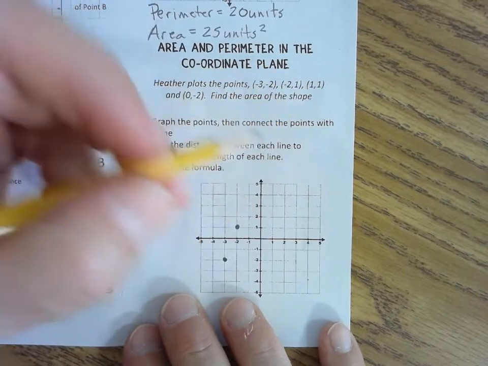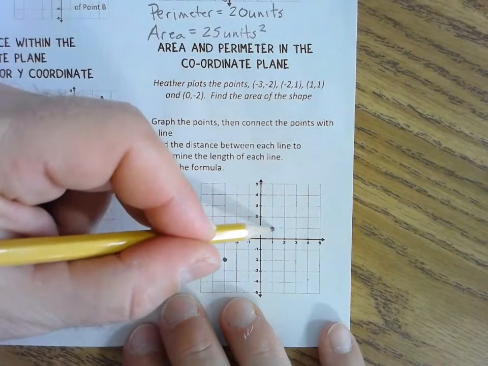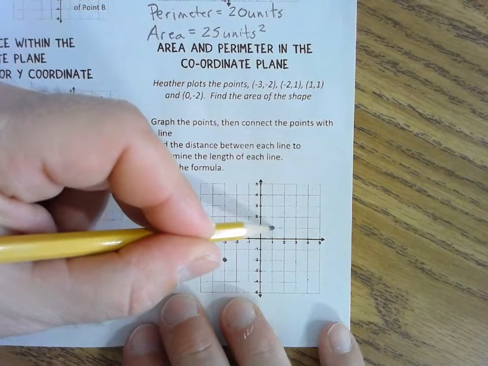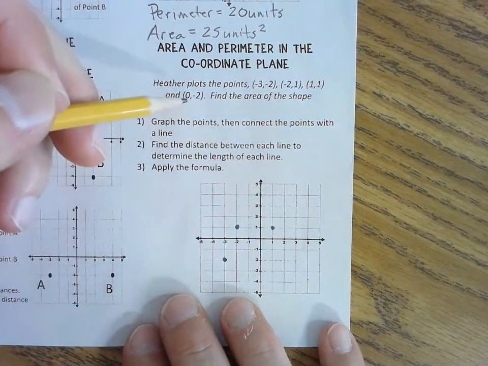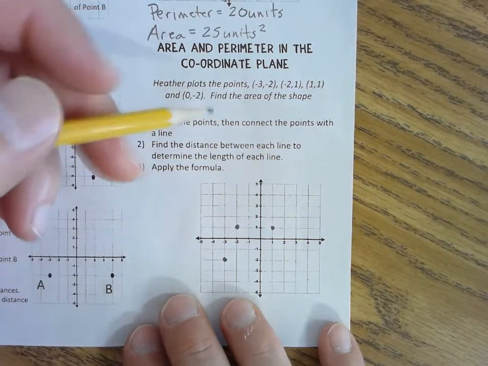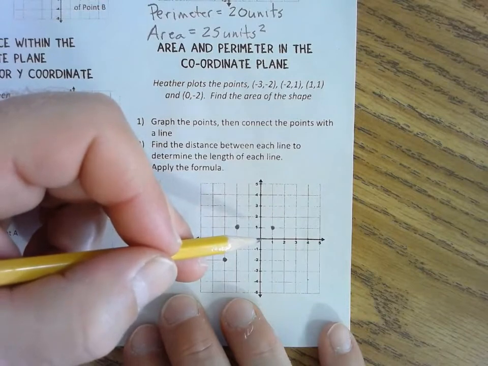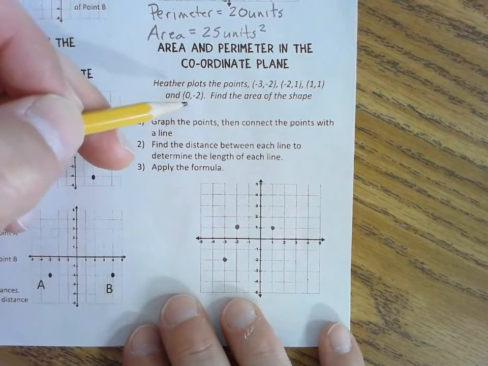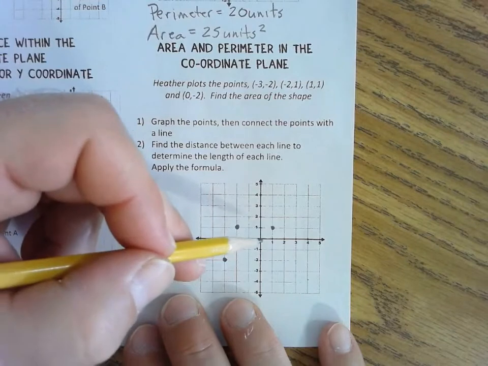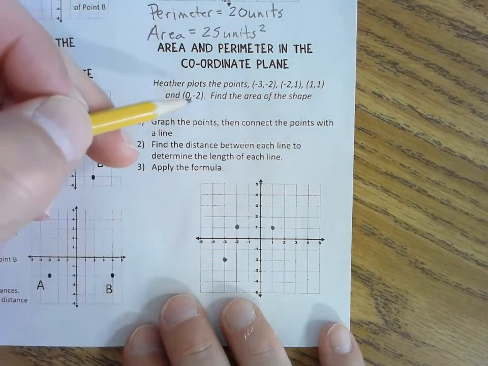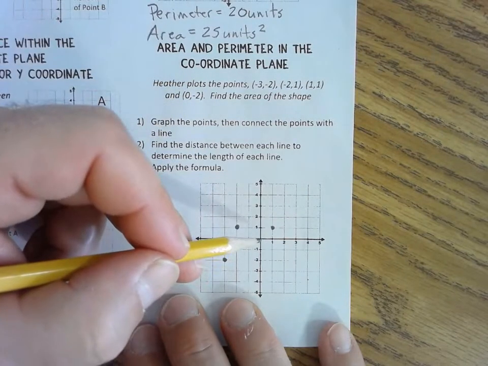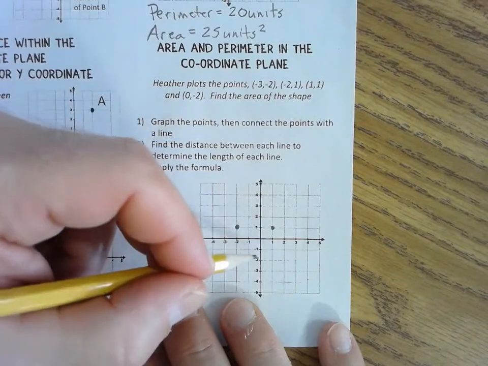Now I have (1, 1), so over 1, up 1. And the last one, (0, -2). Don't let that 0 fool you. That means I start at the origin, it's 0 here, so I don't move anywhere on the x-axis. But I am going to go down 2. So I stay here and I go down 2. So don't let that fool you.